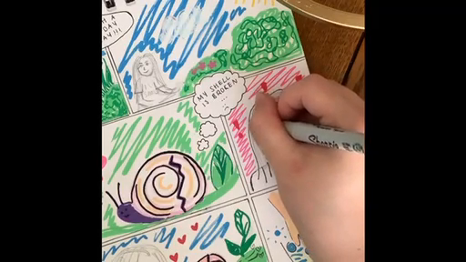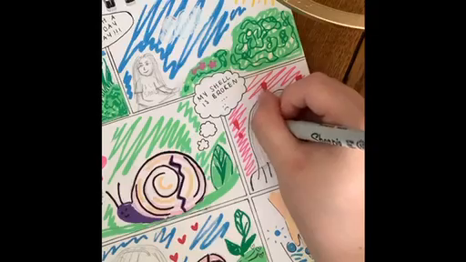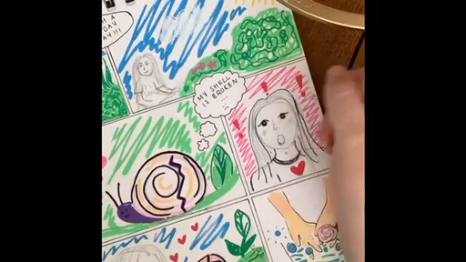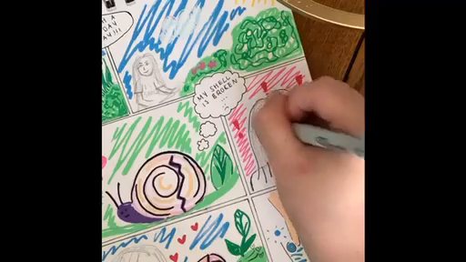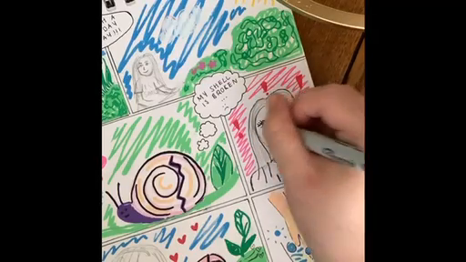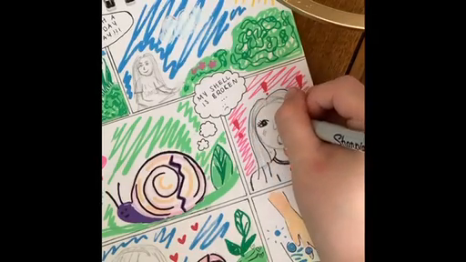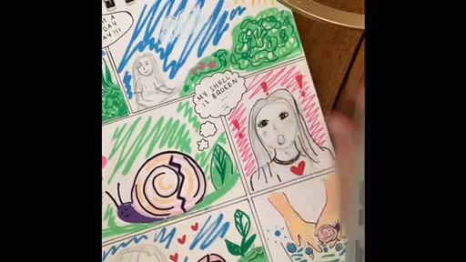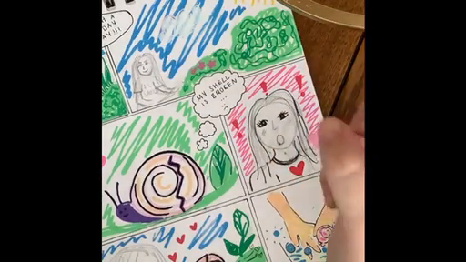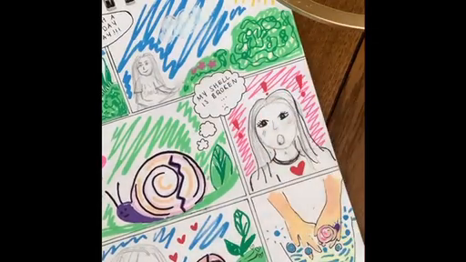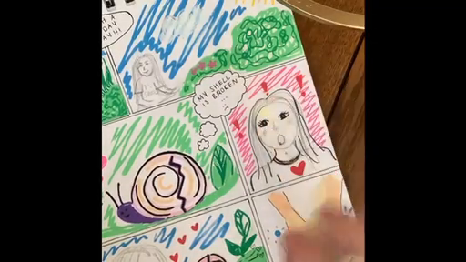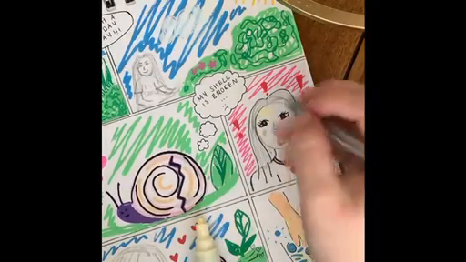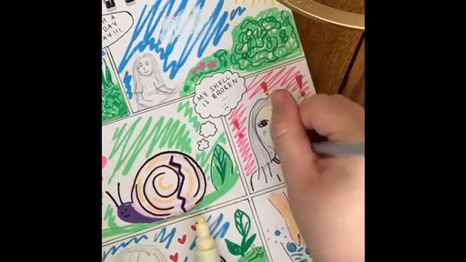Now just outlining some of Chloe's features in a thin black pen. You can also use the black pen or any markers to write. You can leave, like, if you want to section off a little bit of each square to have some writing, if you want it to be more of like a story comic book with words, definitely go for that.